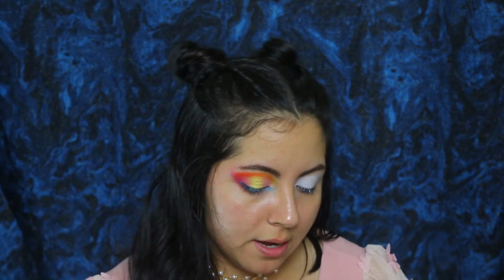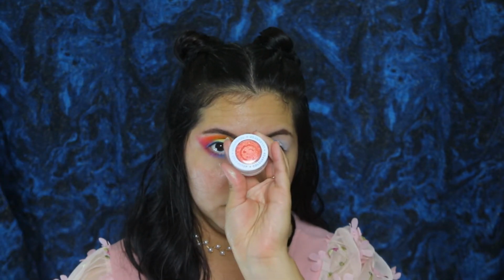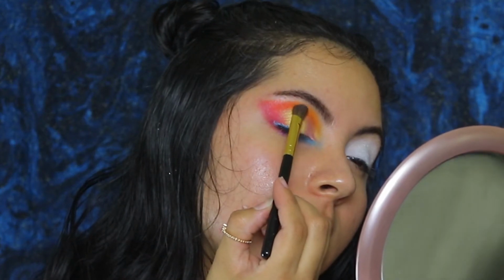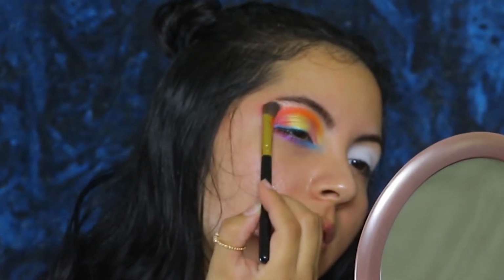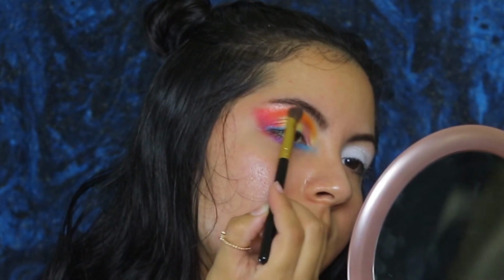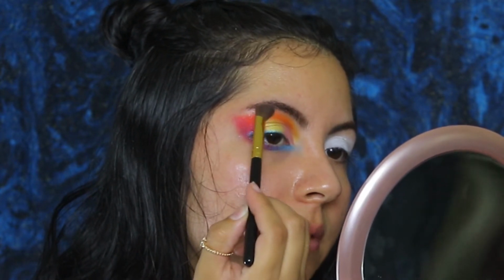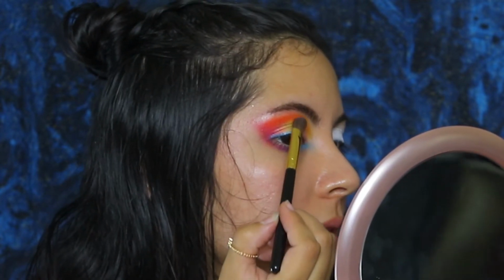So I'm going to use that, and I'm going to start off with the orange one, Shy Guy. I'm going to use that, and I'm just going to kind of do that. So it's like a little bit on the brush, nothing crazy. And I'm just going to lightly do that. And I'm going to move it up into that empty space right under my eyebrow.